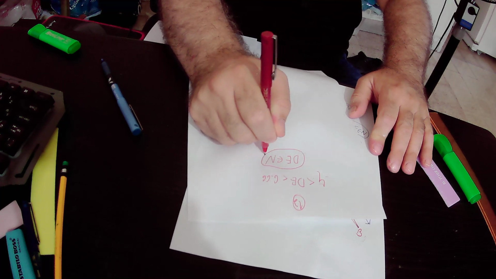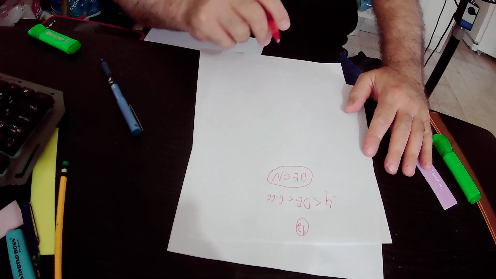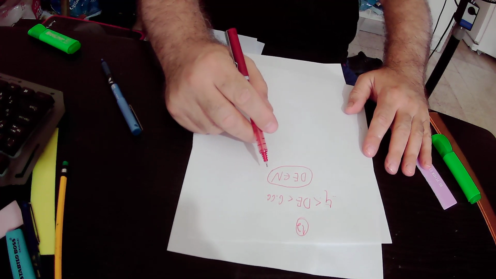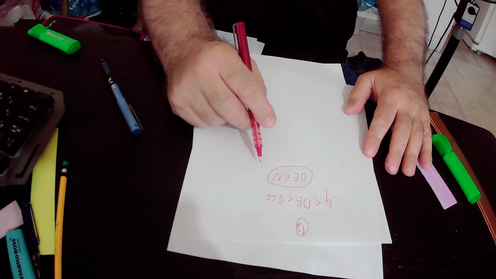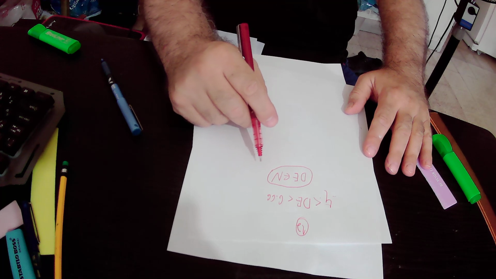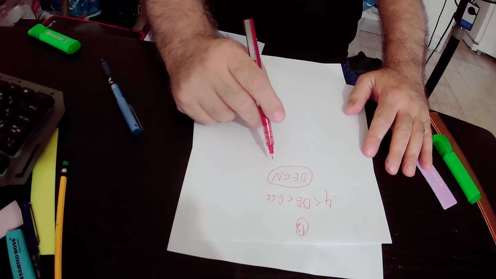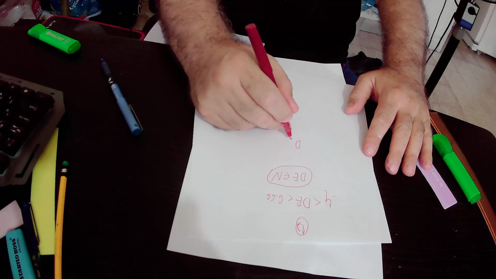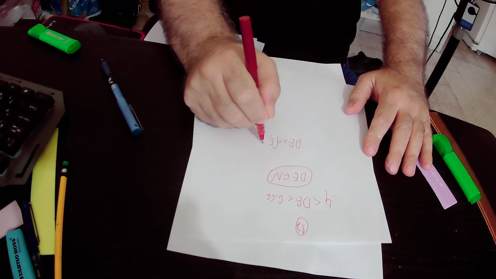So which natural numbers do we have that are greater than 4 and smaller than 6.66? We have only two natural numbers that satisfy these requirements. The two natural numbers are 5 and 6, so DE will be equal either to 5 units or to 6 units.